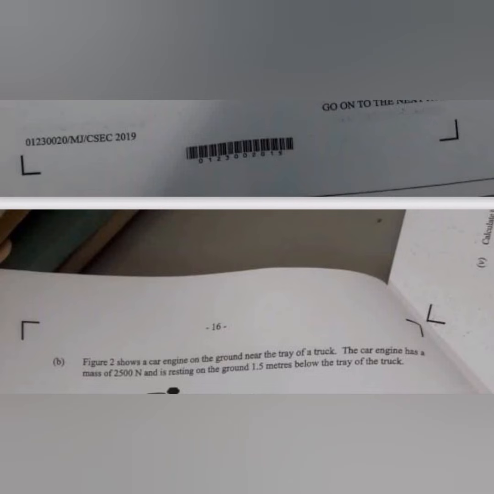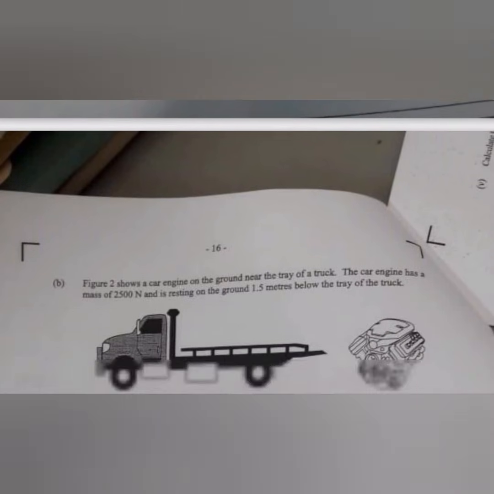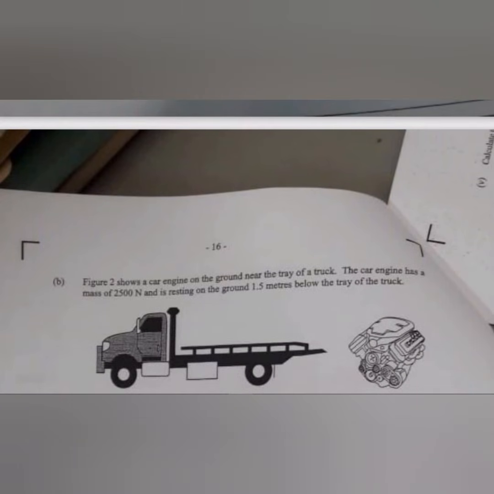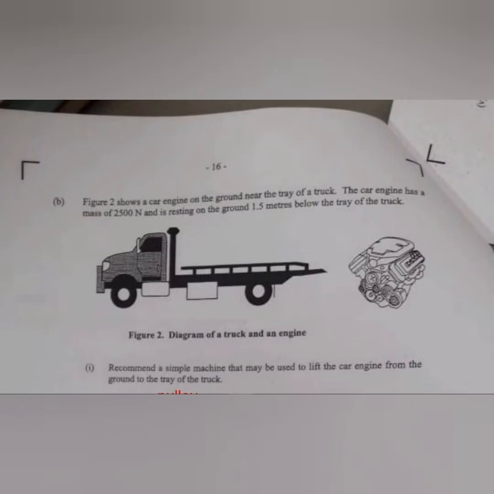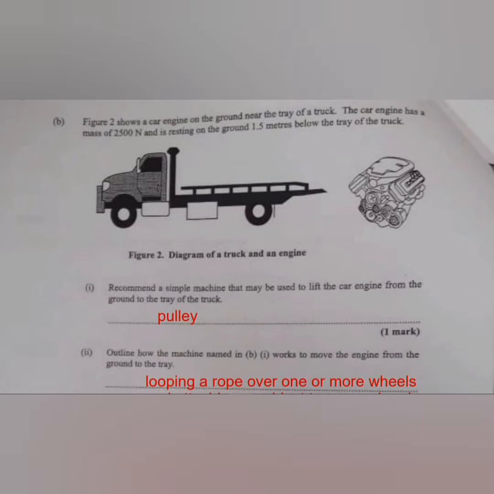Next question. Figure 2 shows a car engine on the ground near the tray of a truck. The car engine has a weight of 2,500 newtons and is resting on the ground 1.5 meters below the tray of the truck. Recommend a simple machine that may be used to lift the car engine from the ground to the tray of the truck. The answer would be a pulley.